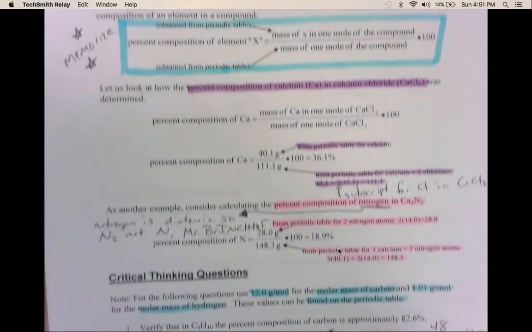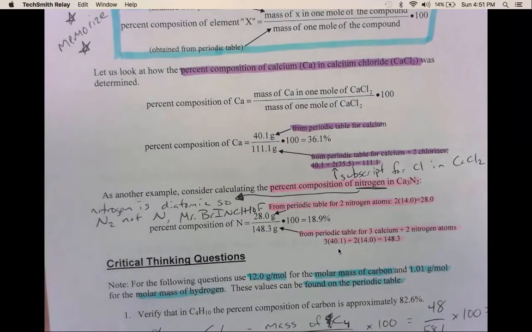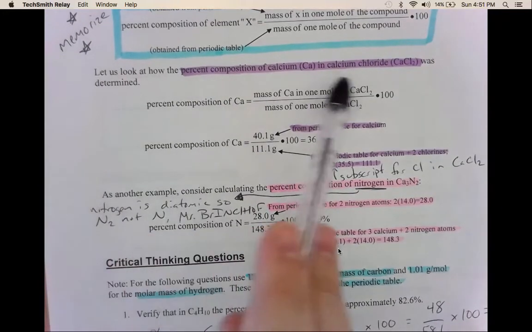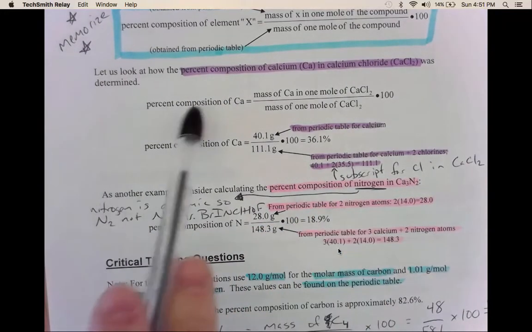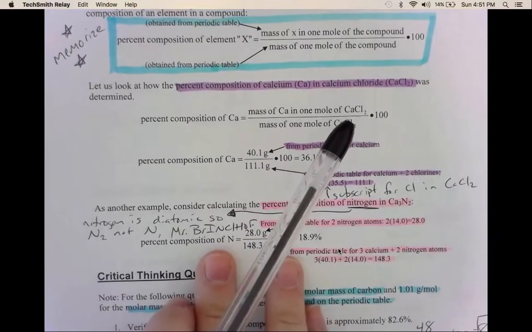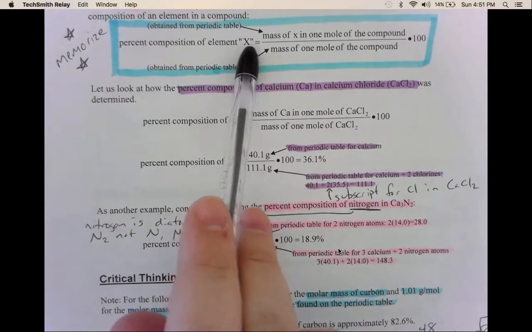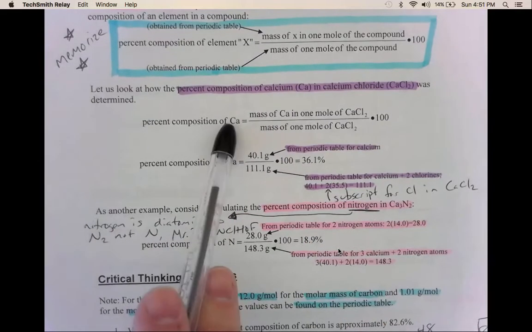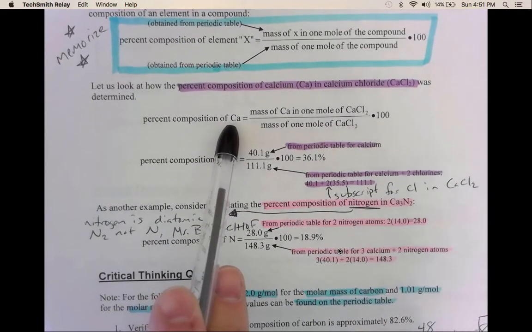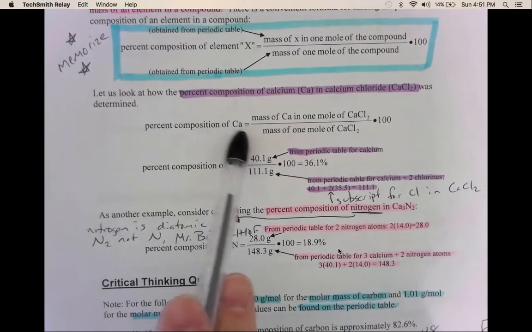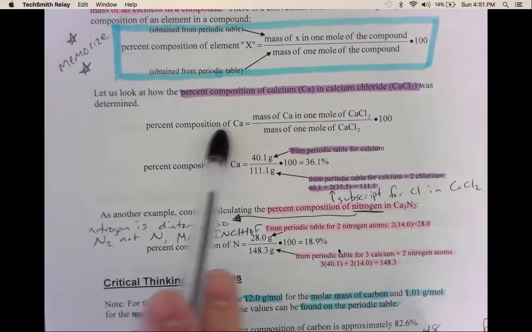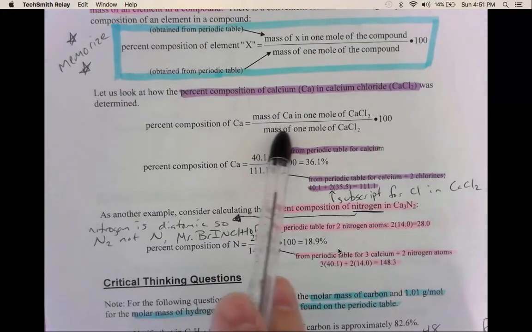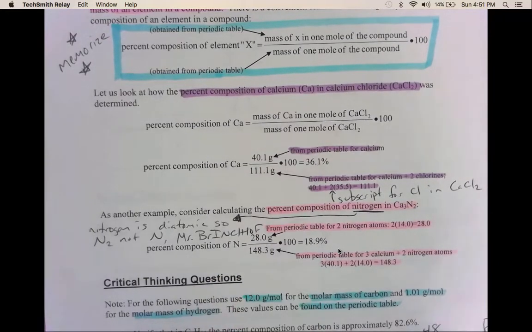Next, it provides two examples. In the first example, we find the percent composition of calcium in calcium chloride, CaCl2. So we just rewrite the formula a little bit. The formula in blue is very generic. It uses element X. Down here where it says element X, we substitute our elements. So we're looking at the percent composition of calcium. Up here is the mass of calcium. Down here we're looking for the mass of calcium chloride.